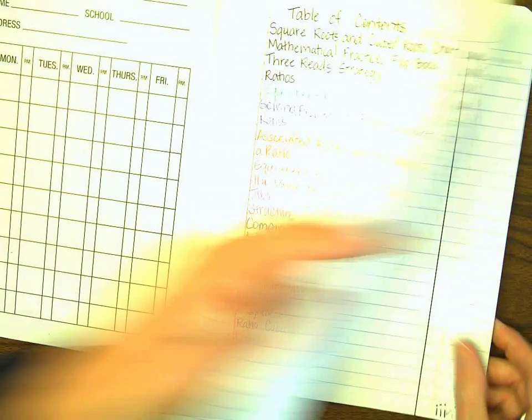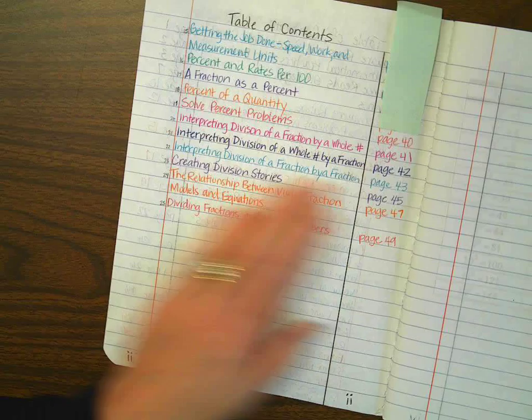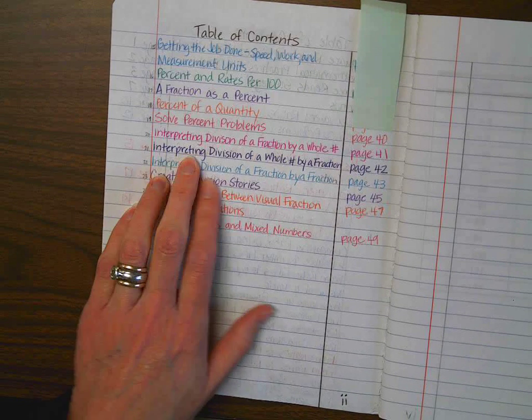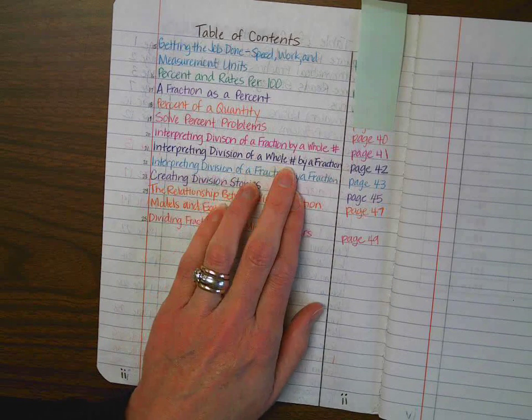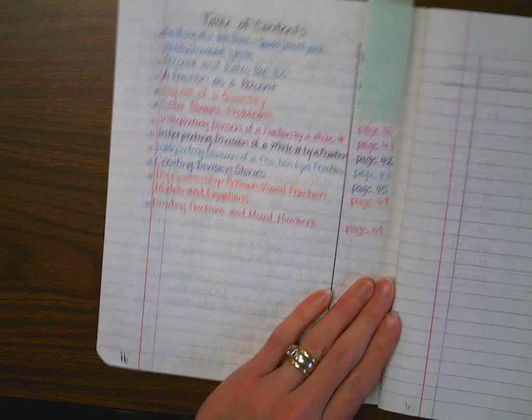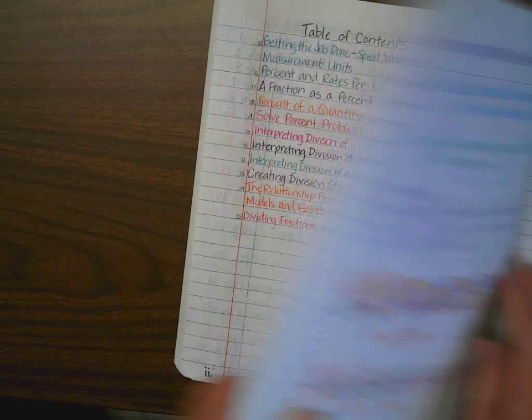Today we are beginning our 21st video. So I'm turning to my table of contents to show you. The name of our 21st video is Interpreting Division of a Whole Number by a Fraction. And we can find this on page 42 of my comp book. So I'm going to turn there now.